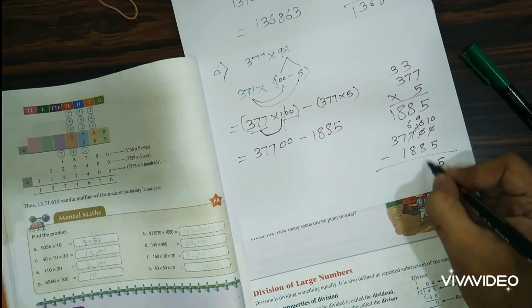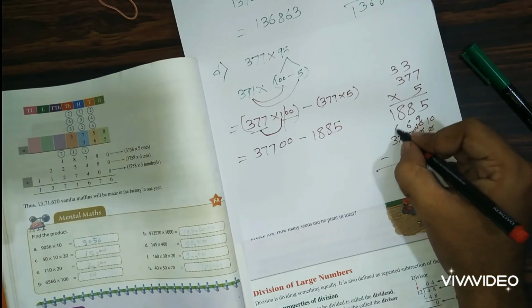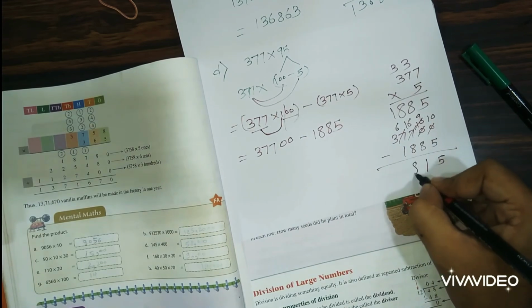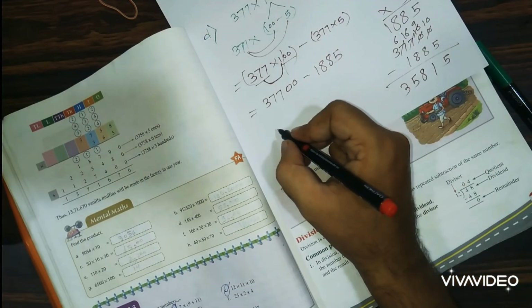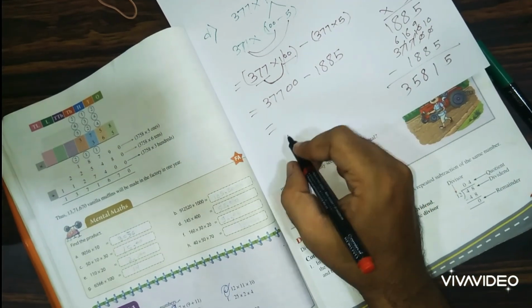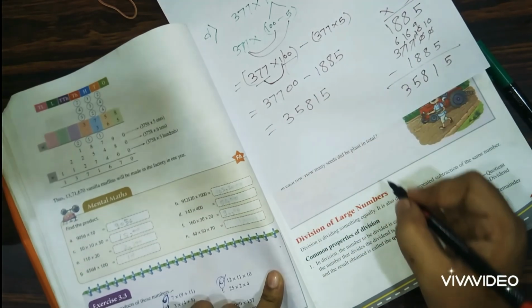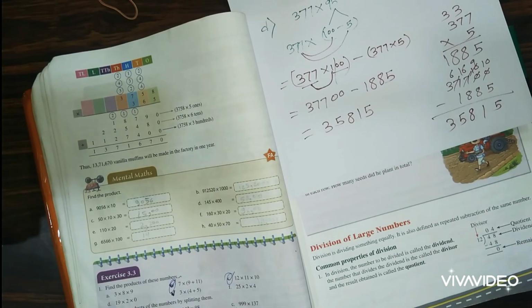10 minus 5 is 5, 9 minus 8 is 1, 6 minus 8 not possible, so this will become 6, we will have to borrow, and this will become 16. 16 minus 8 is again 8, 6 minus 1 is 5, and this is 3 as it is. So this will be 35815. So this was our example D.